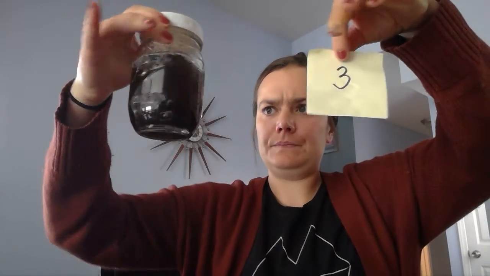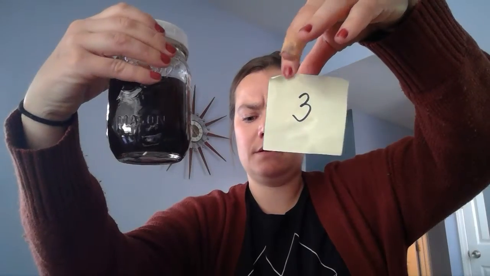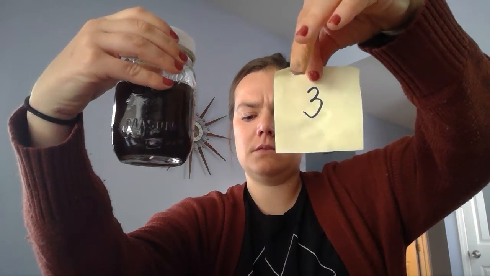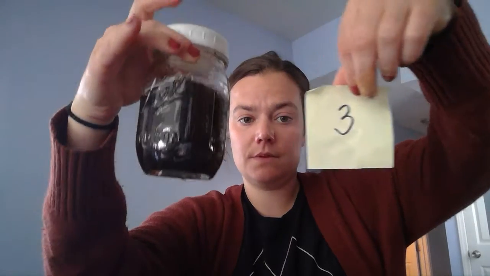Number 3. When I shake it up, it is definitely becoming cloudy. I cannot see through the substance. I notice chunks of things floating inside of it.